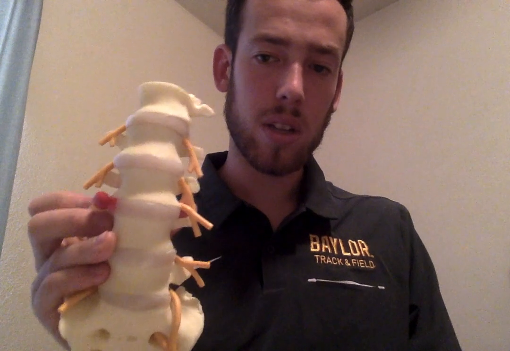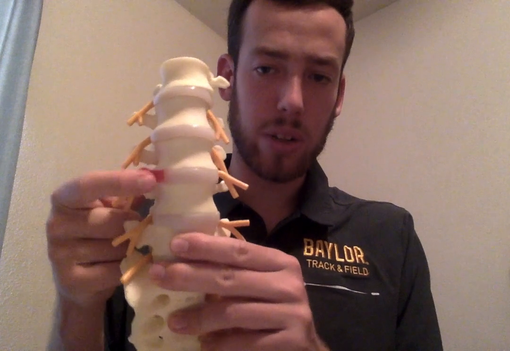It's an injury where the disc bursts open and the internal components leak out and are inflamed and very painful. That is what this bright red section is here. You can see all the others nicely contained. This one leaked out.